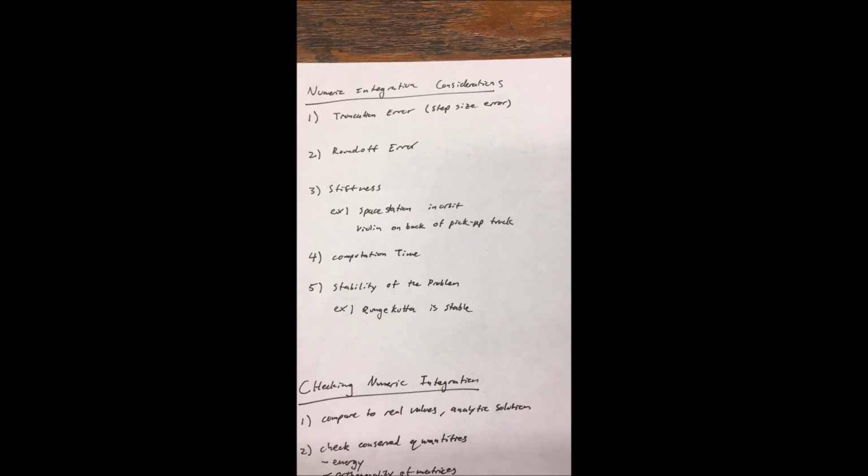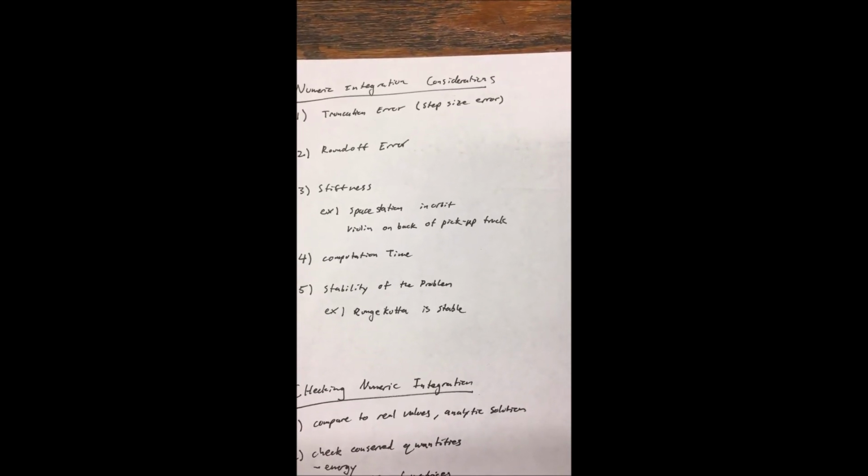Third is stiffness. A stiff system can be identified with widely varying time constants. If high-frequency motion is mixed with low-frequency motion, it becomes difficult to simulate the high-frequency motion without round-off error of the low-frequency motion. Examples being space stations in orbit and violin string vibration on the back of a pickup truck.